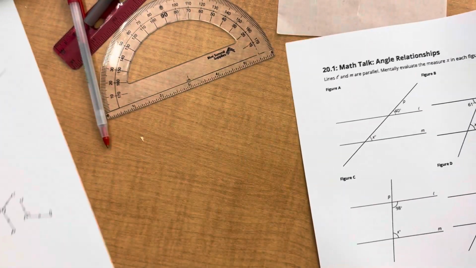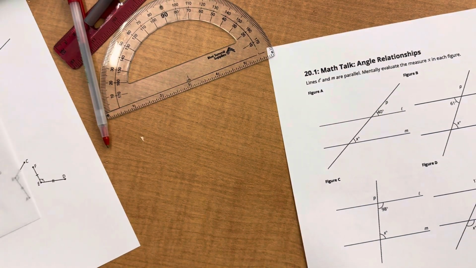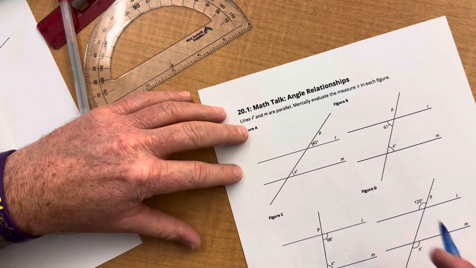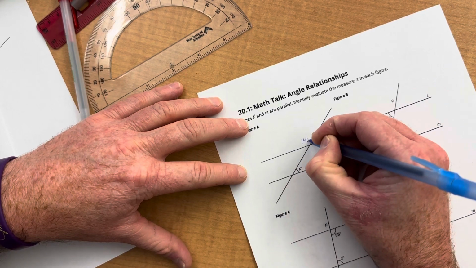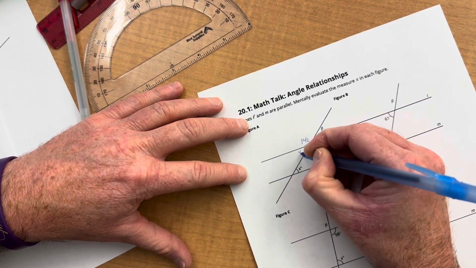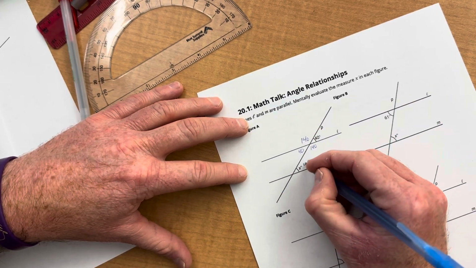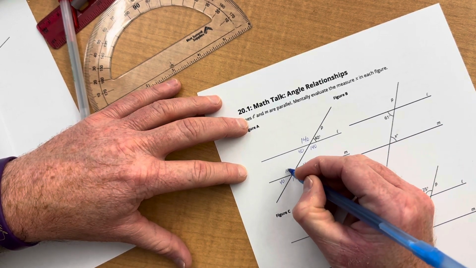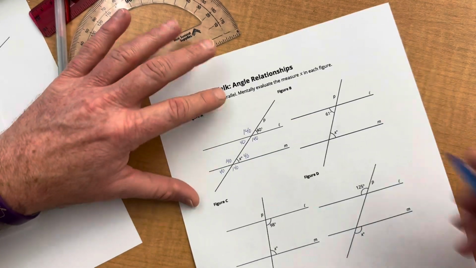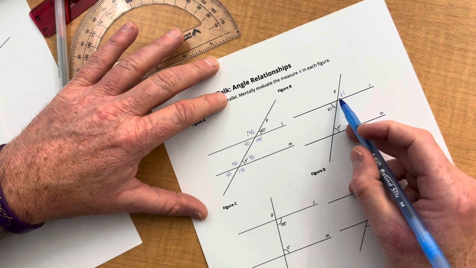Math talk 20.1, angle relationships. Let's just do these super quick. Parallel lines, transversal, 140, 140, 40, 40, 140, 40, 140, 61, 61.